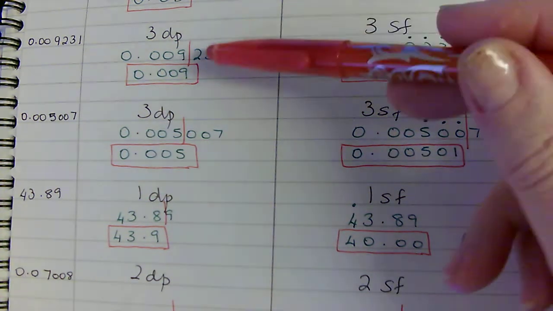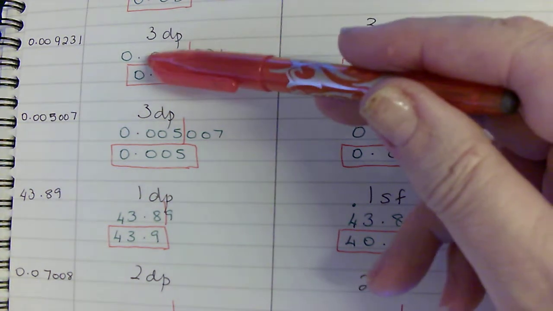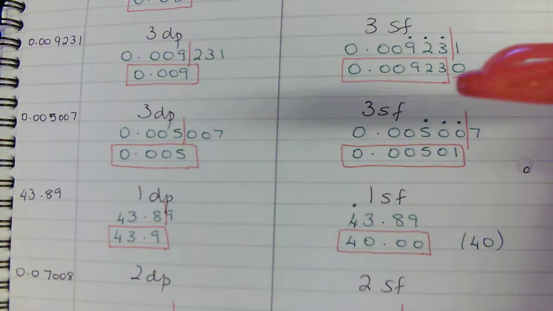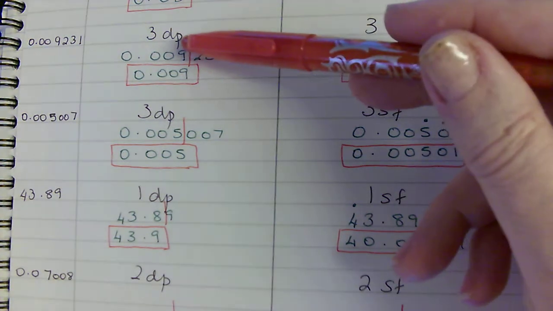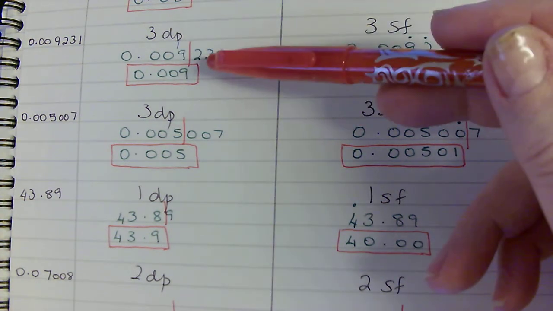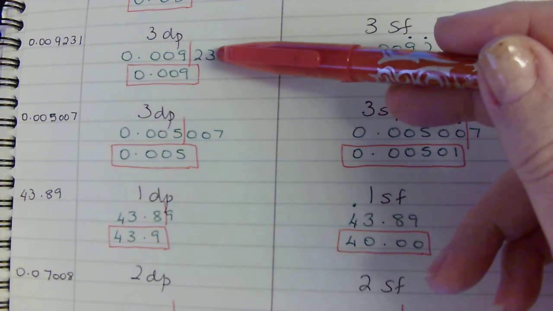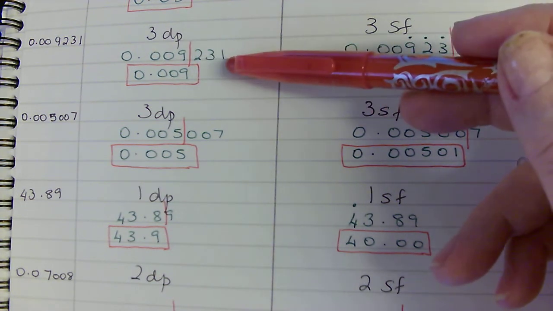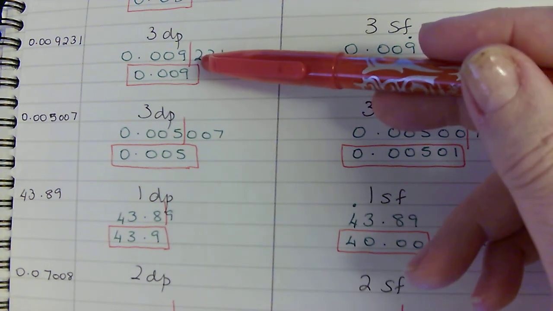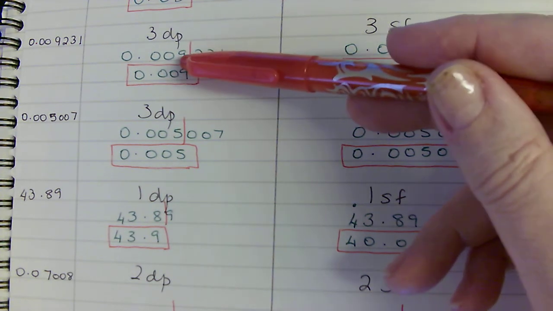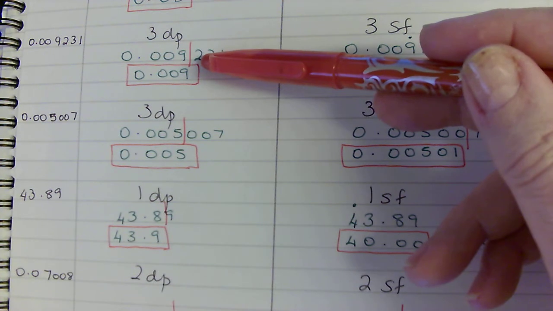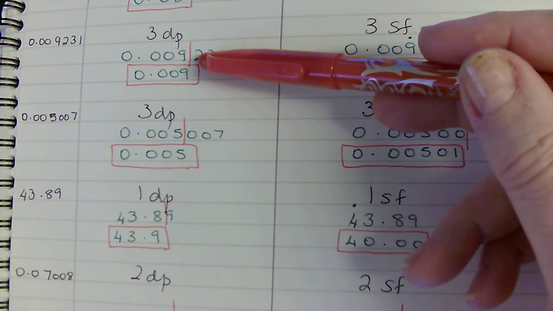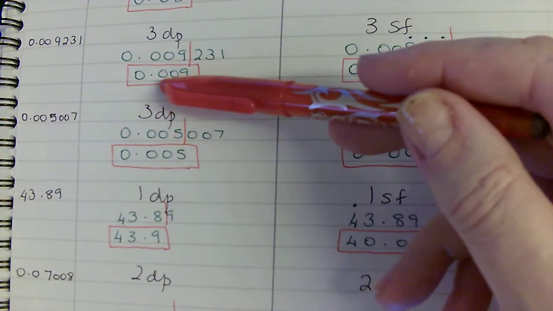So to 3 decimal places we would count 1, 2, 3 after the decimal point, put in your marker, ignore everything except the number immediately after the marker, so ignore the 3 and the 1, just look at the 2. Does it have an effect on the 9? No, it's too small. And so to 3 decimal places we have 0.009.